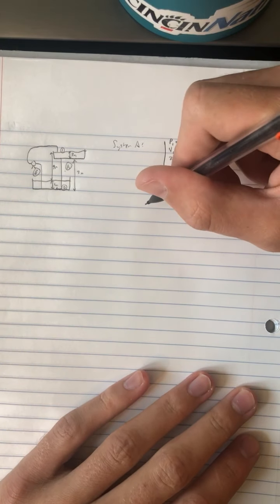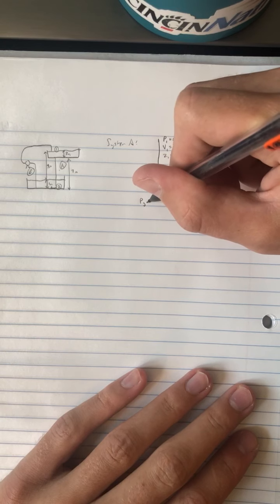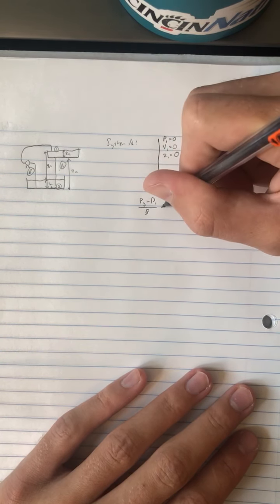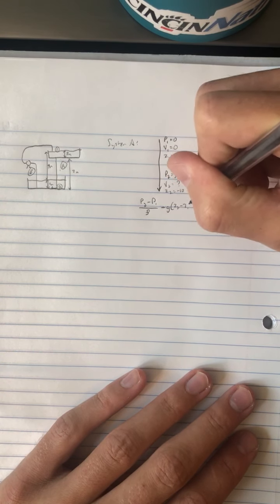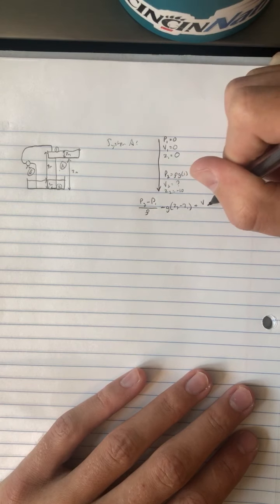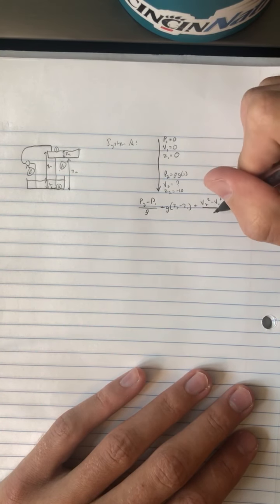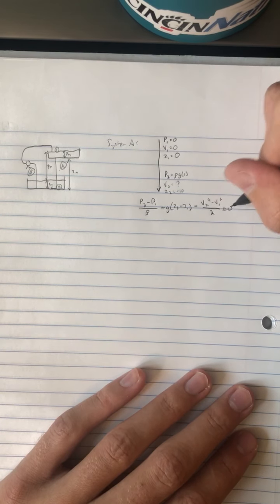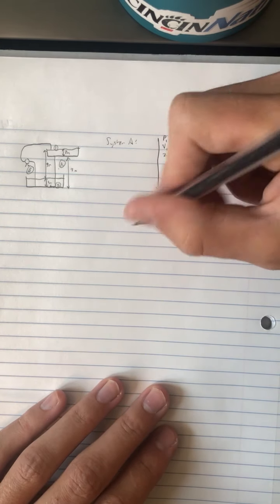Now we can set up the equation. It'd be P2 minus P1 over rho plus G times Z2 minus Z1 plus V2 squared minus V1 squared over 2, that's equal to 0. So from here we plug in what we have.